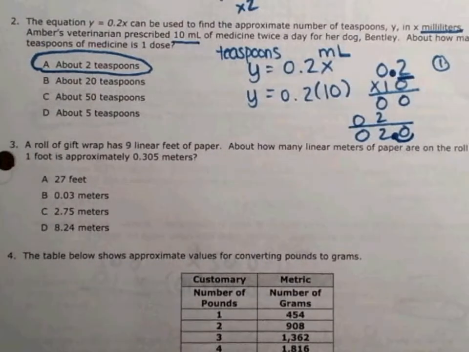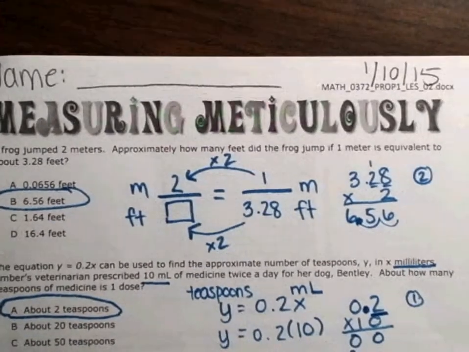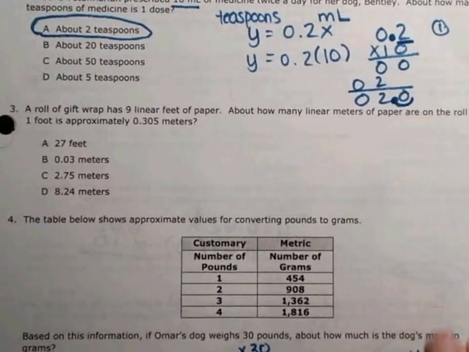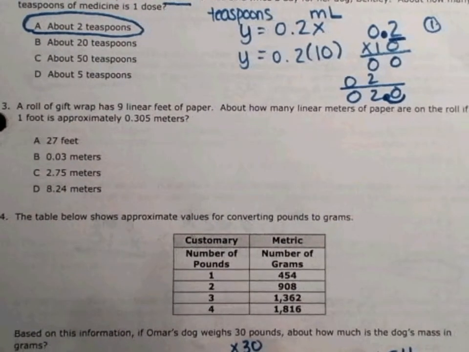Alright, today I want to talk to you about number 3 on measuring meticulously. It says a roll of gift wrap has 9 linear feet of paper. About how many linear meters of paper are on a roll if 1 foot is approximately 0.305 meters? So 305 thousandths of a meter.